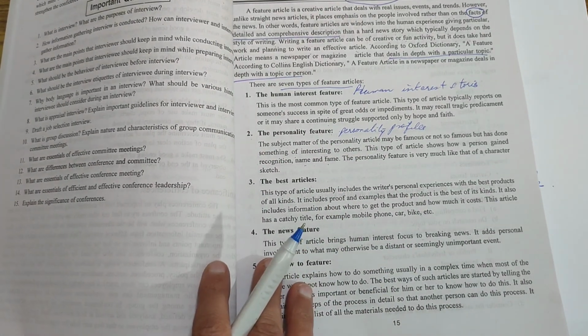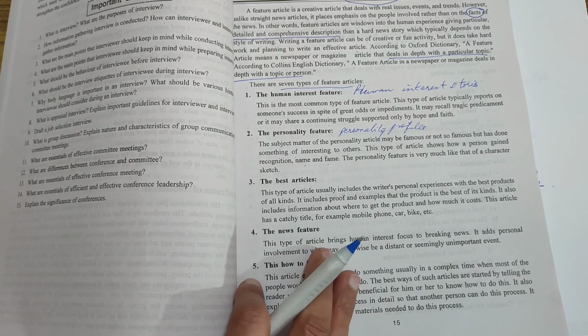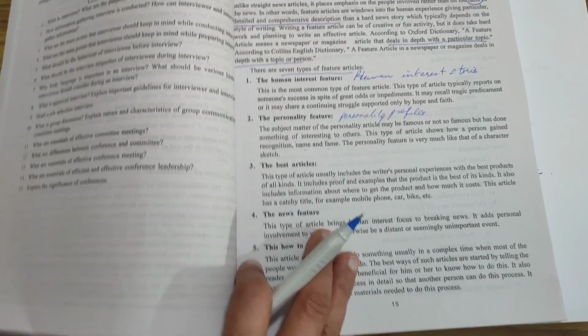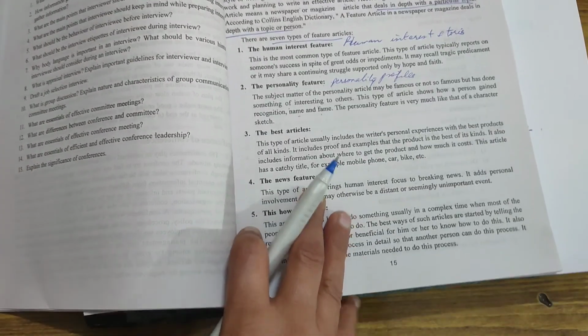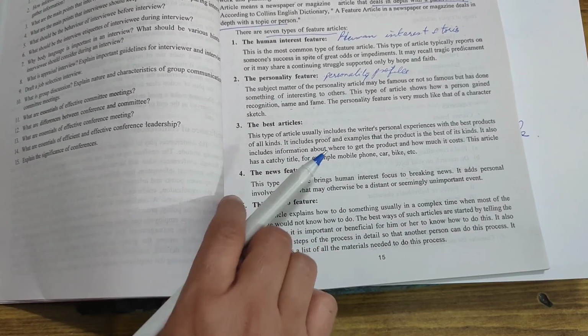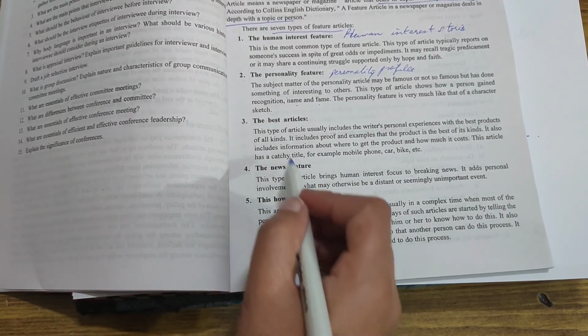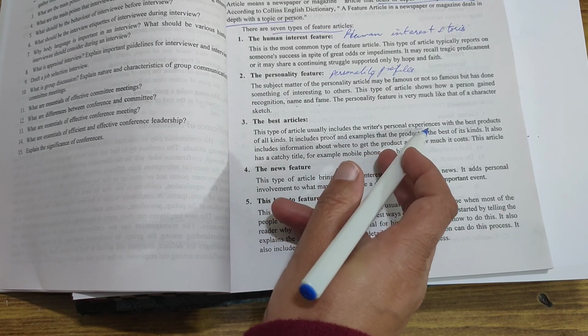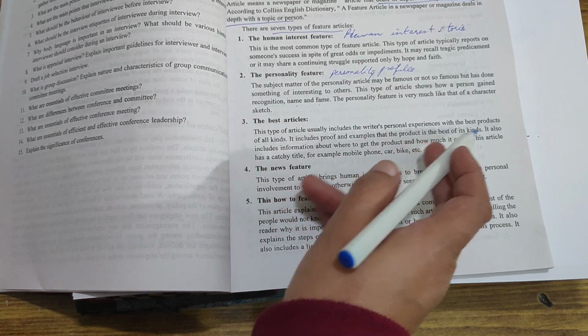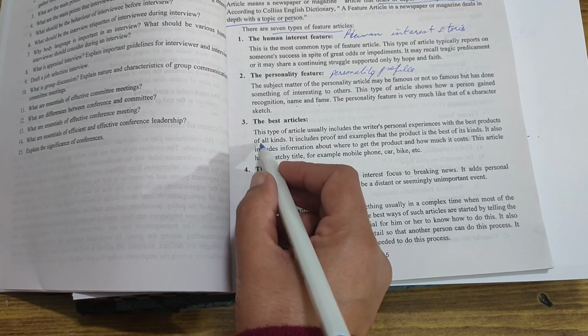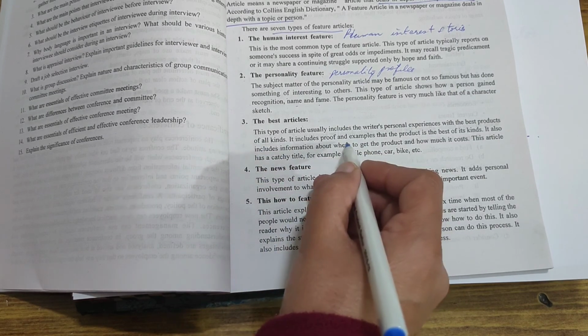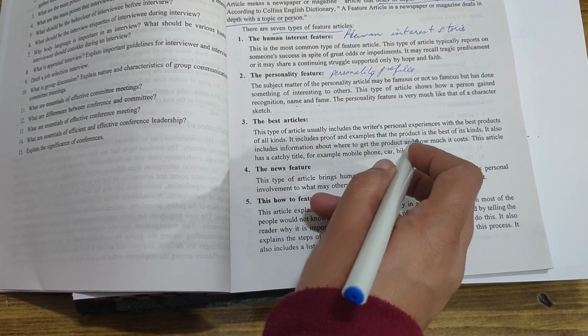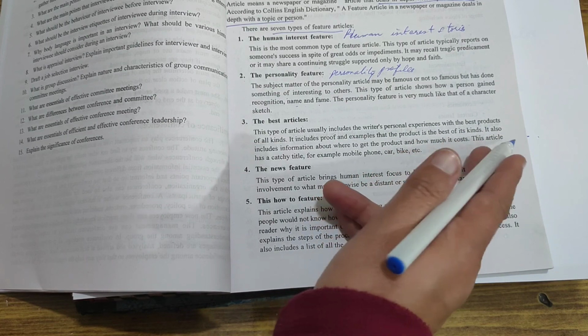Next is the best articles. Best articles, things that are trending. This type of article usually includes the writer's personal experiences with the best products of all kinds. It includes proof and examples that a product is the best of its kind.